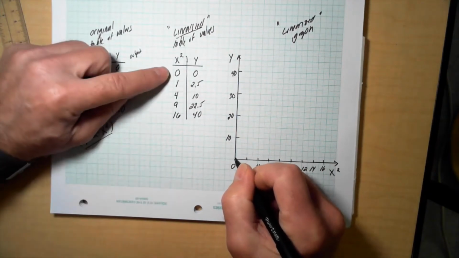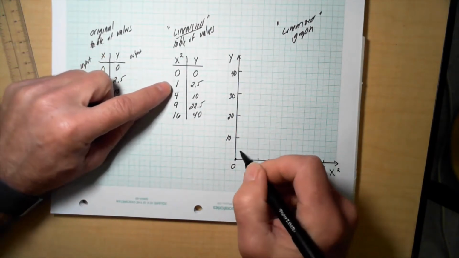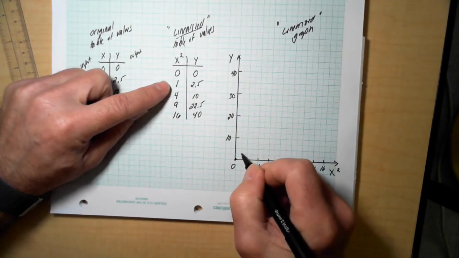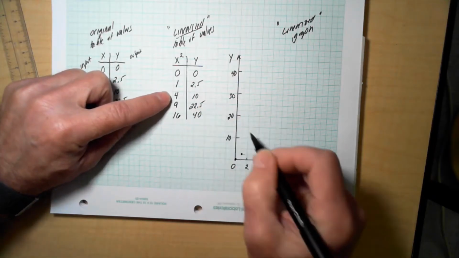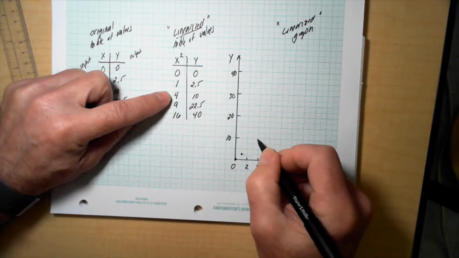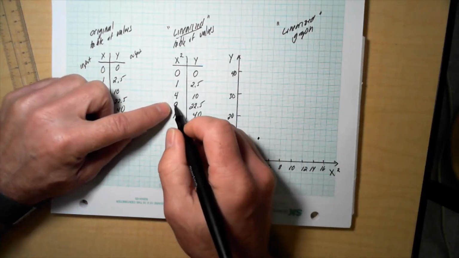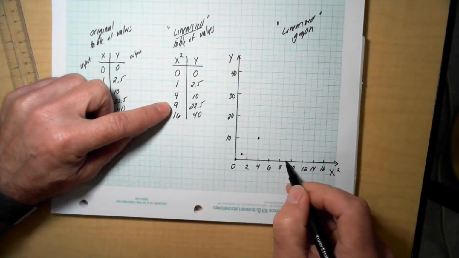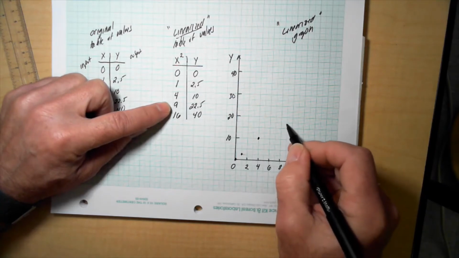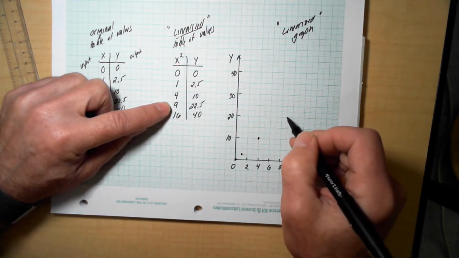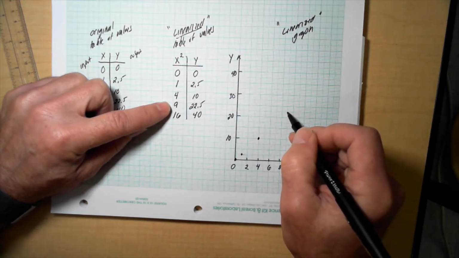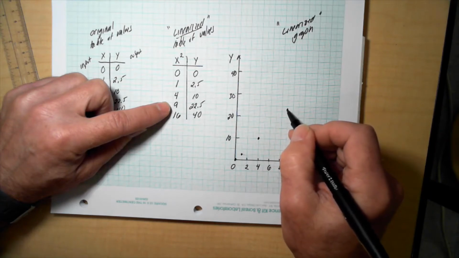So 0, 0. All right, 1 goes to 2.5. 4 goes to 10. 9, halfway between, goes to 22. So 9, there's 20, 22.5 goes right there.